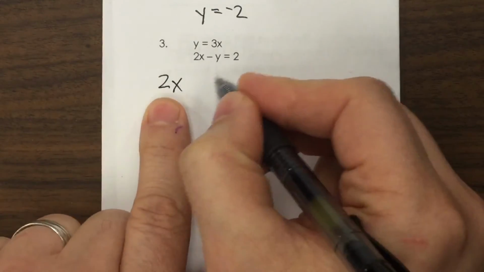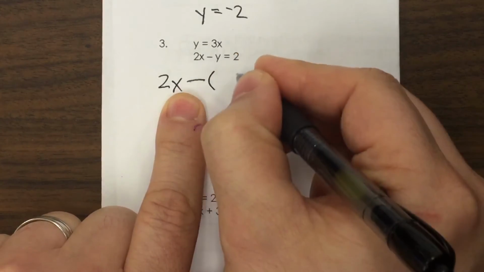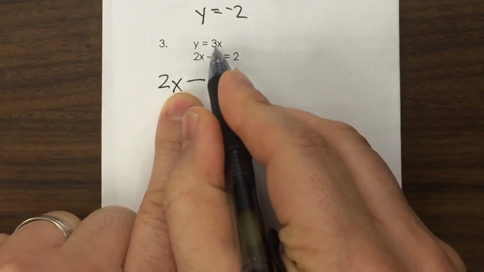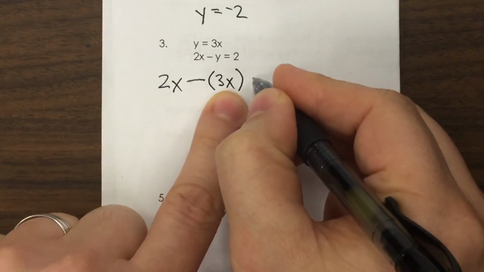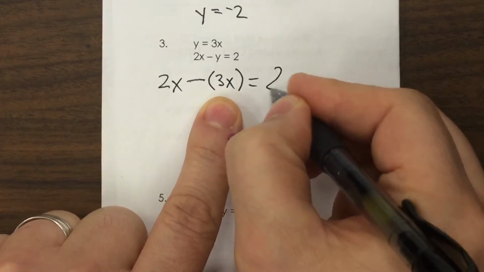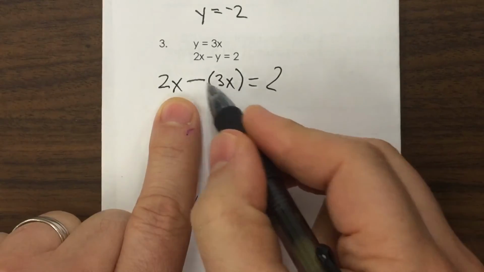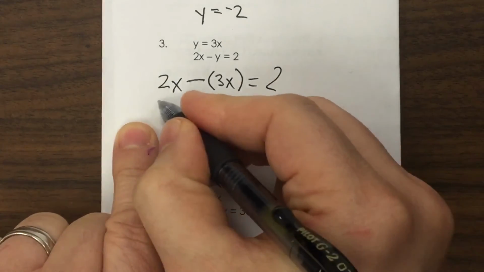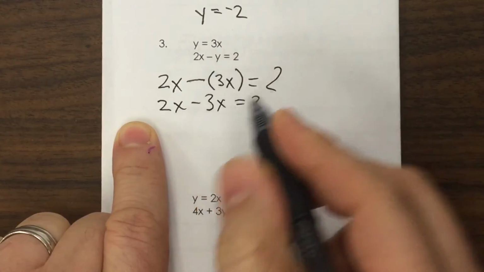So instead of 2x minus y, I'm going to put 2x minus, and I'm going to put in the substitute. Instead of y, I put 3x, and I still write the rest of the equation, equals 2. Okay? This negative distributes here, and it's negative 3x now. So I rewrite 2x minus 3x equals 2.